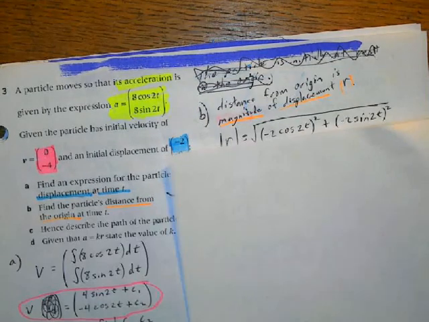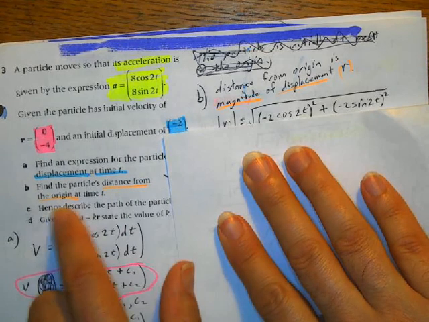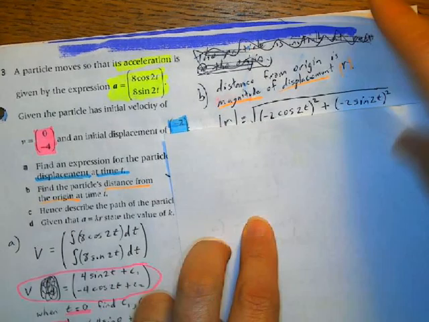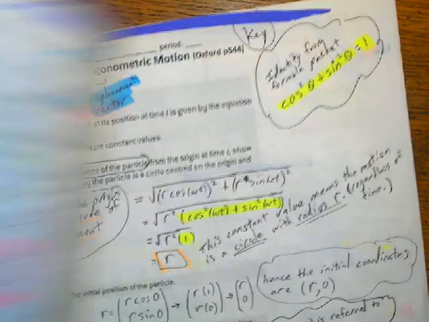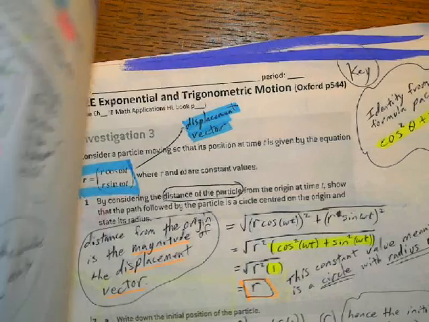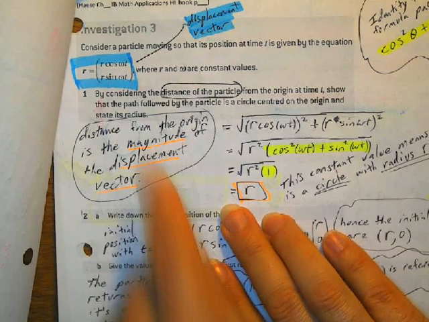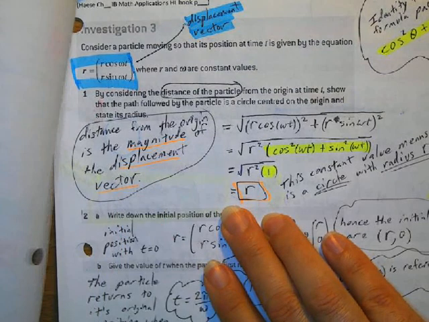Okay, question B. Find the particle's displacement from the origin. Now, on the very first page, I think it was the first page, I don't remember where it was. Yes. Okay.